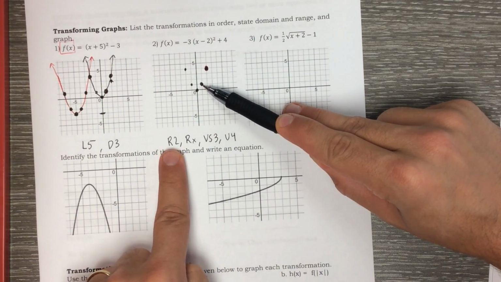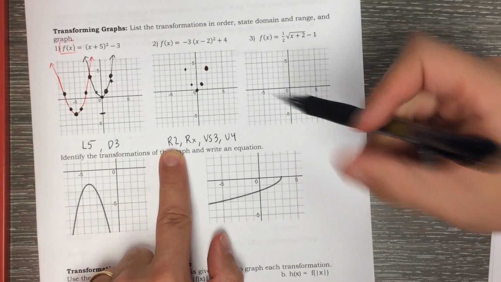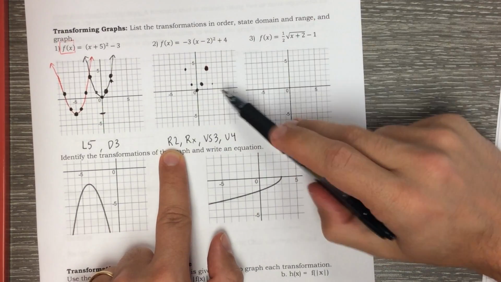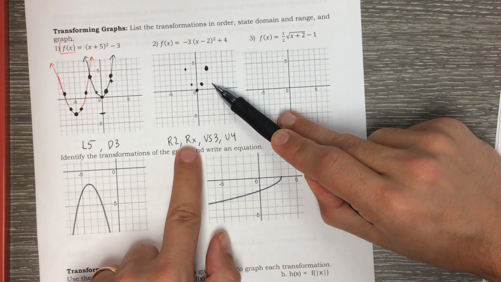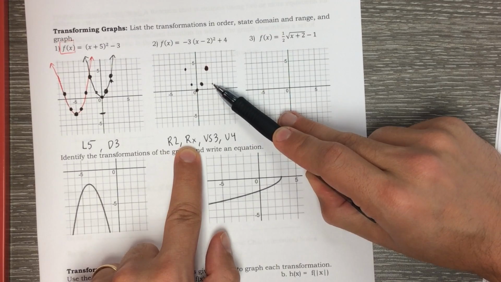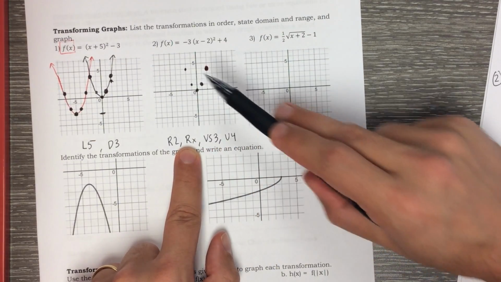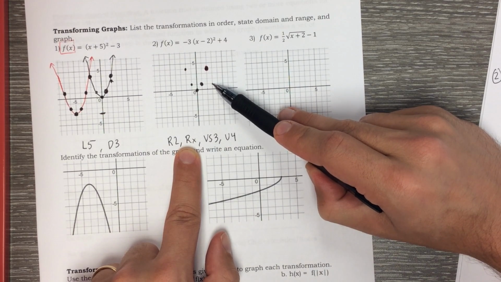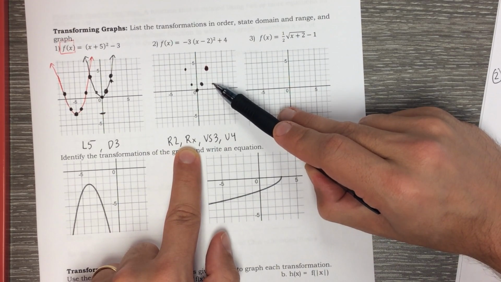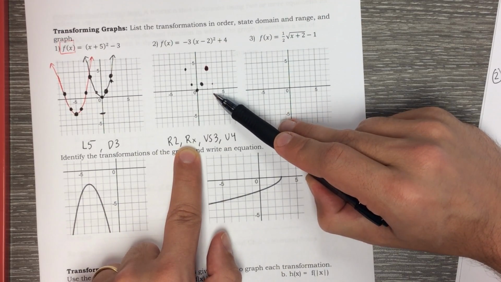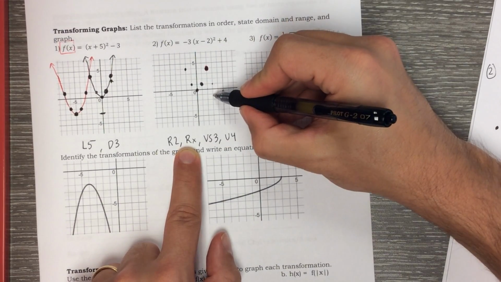Okay, I'm going to move it right 2, 1, 2. It's going to put me here. Put a little marker. Okay, I'm going to reflect it over the x-axis. So over the x-axis. Remember, the horizontal axis is the x-axis. So if I reflect this point over the x-axis, it used to be 1 above the x-axis, so when I reflect, it will be 1 below the x-axis. So now we're at this point.